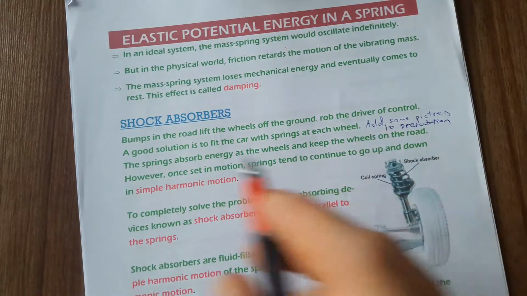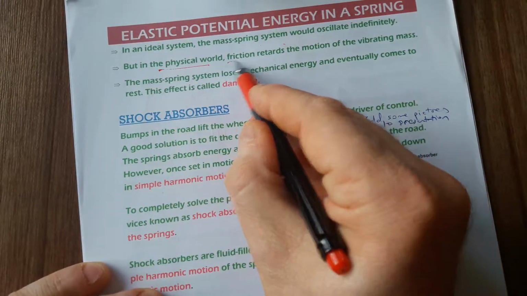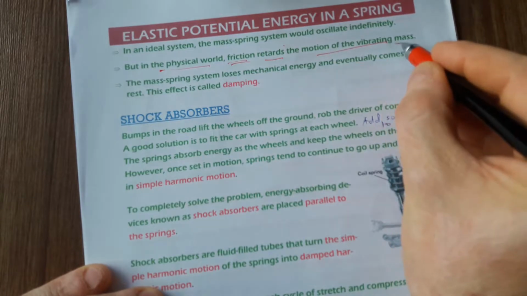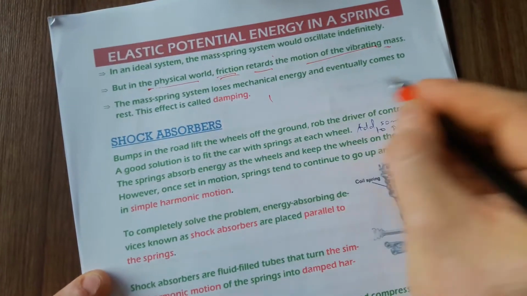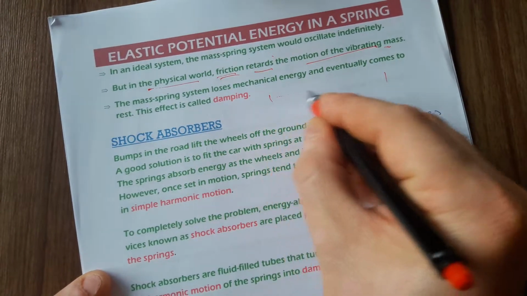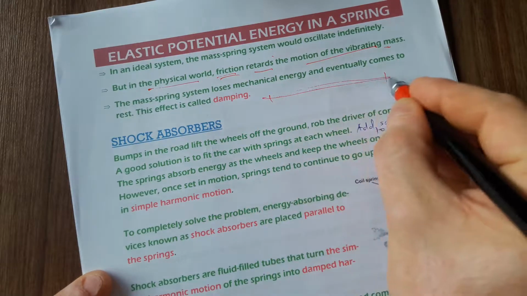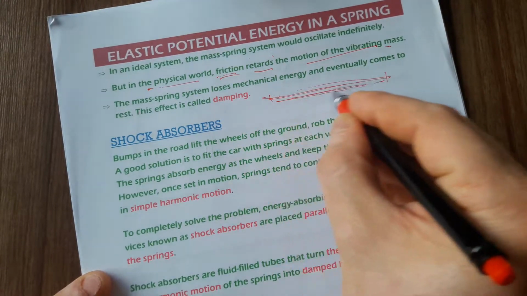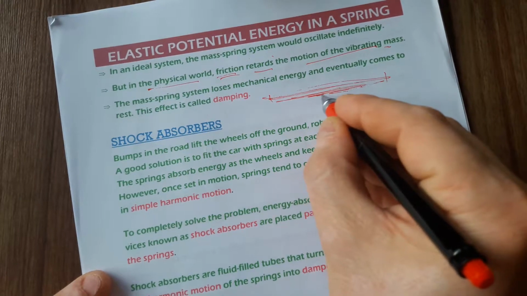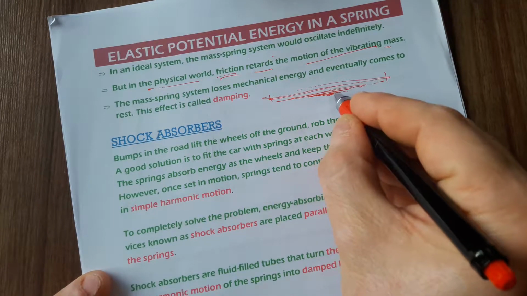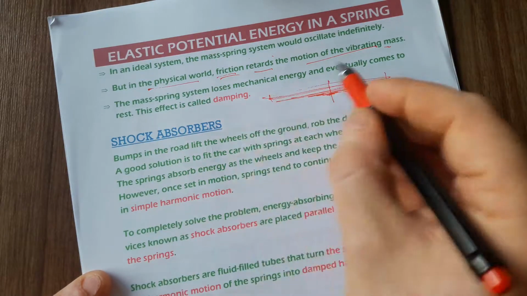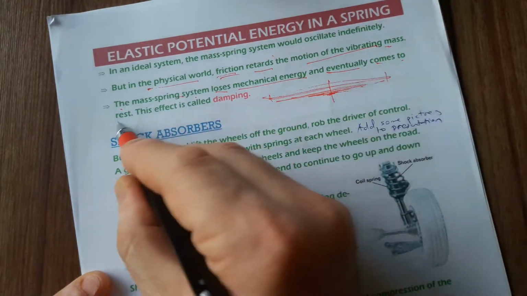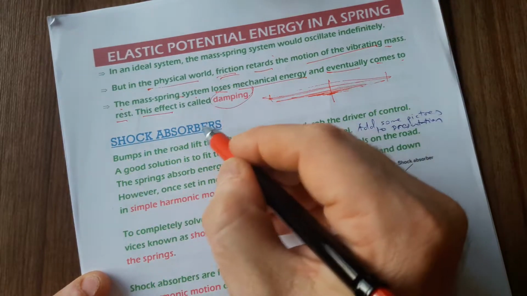However, in the physical world, there is friction, and friction retards the motion of the vibrating mass. Initially, if the object oscillates between two points, as it loses energy it starts to oscillate over a smaller distance and finally stops. So the mass-spring system loses mechanical energy and eventually comes to rest. This effect is known as damping.